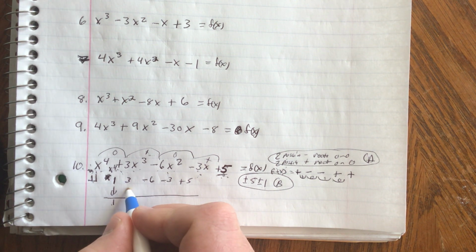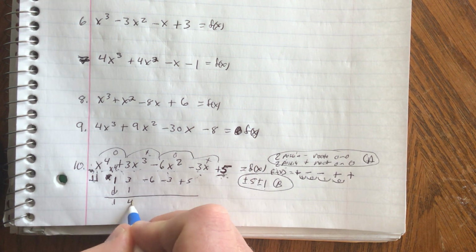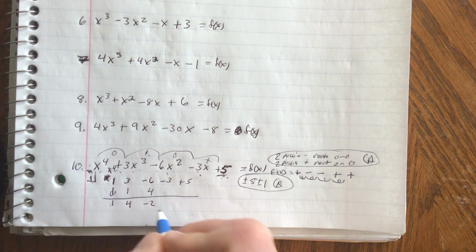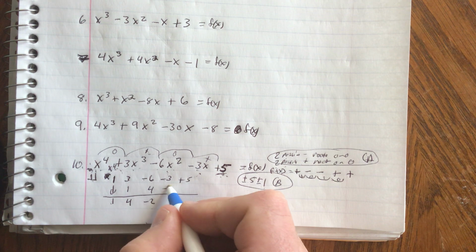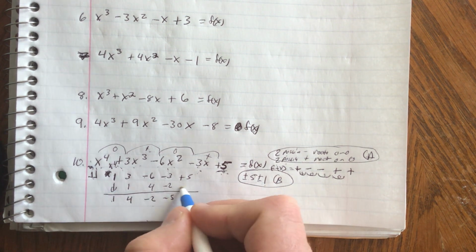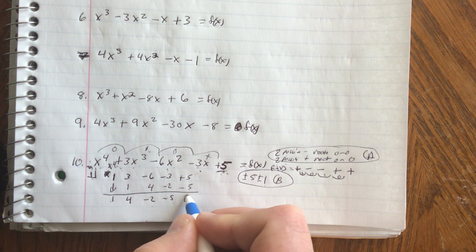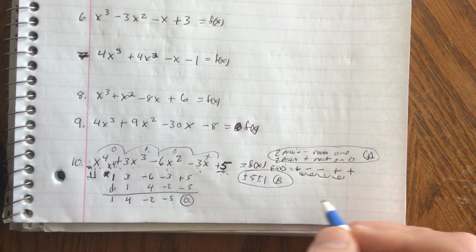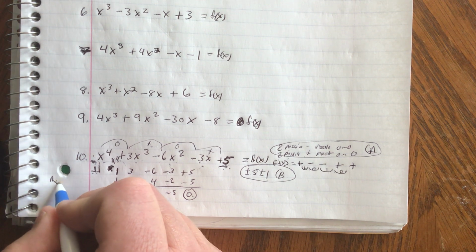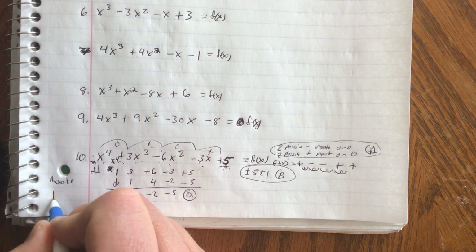Now I'm going to multiply and add all the way across. 1 times 1 is 1. 3 plus 1 is 4. Multiplying 4, adding negative 2, timesing negative 2, adding negative 5, timesing negative 5. That gives me a 0. That's a good thing. That means 1 is one of the roots. I'm going to put the roots over here. So the roots are 1 so far.